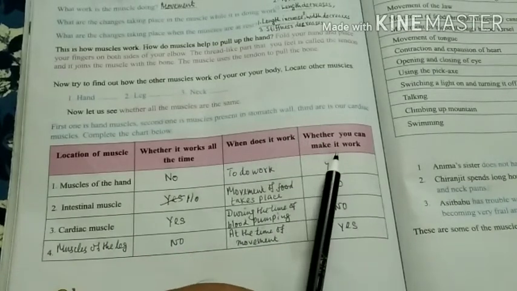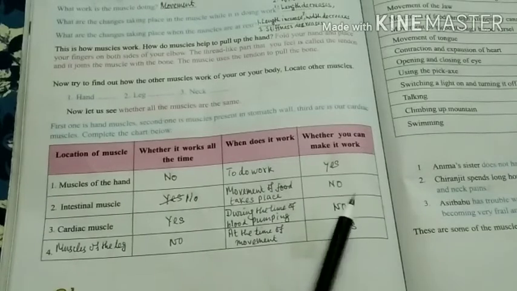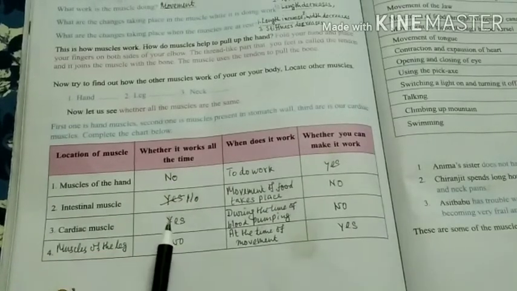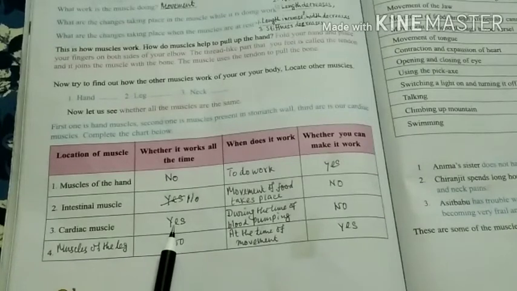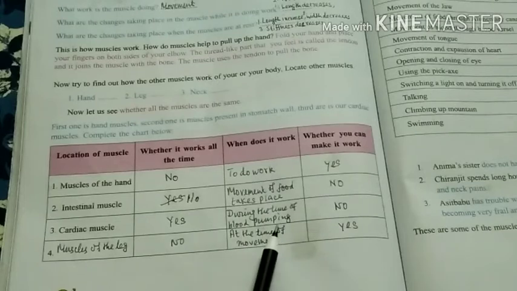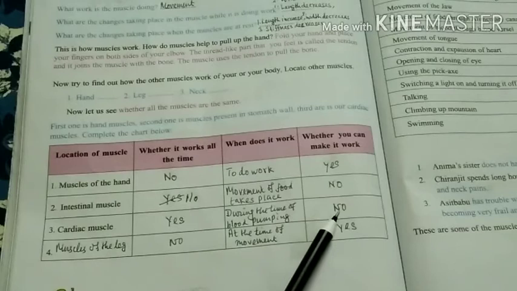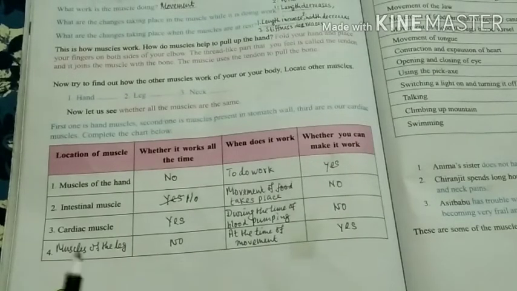Whether you can make it work? No. Cardiac muscle, whether it works all the time? Yes, all the time it works. When does it work? During the time of blood pumping. Whether you can make it work? No. It is not voluntary, it is involuntary.